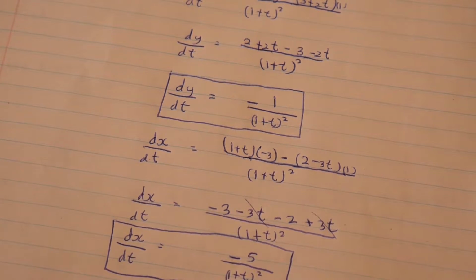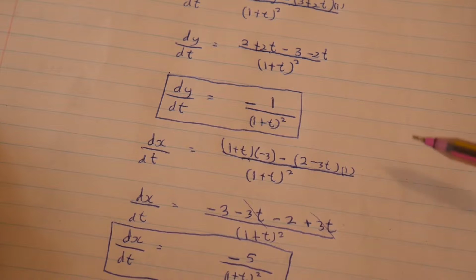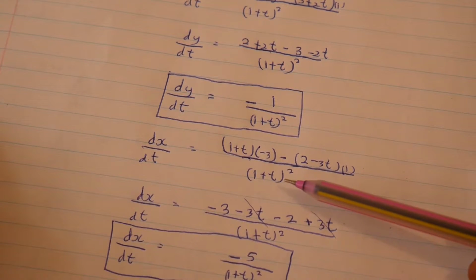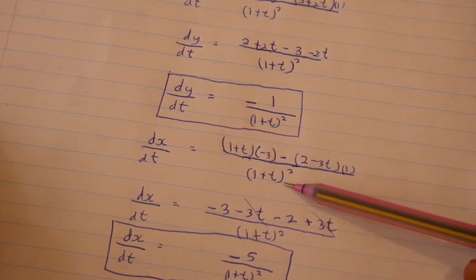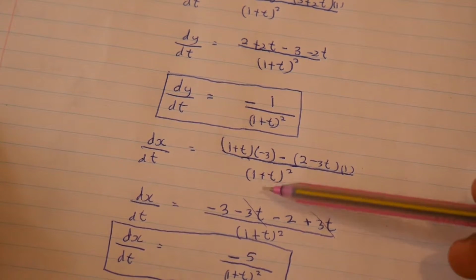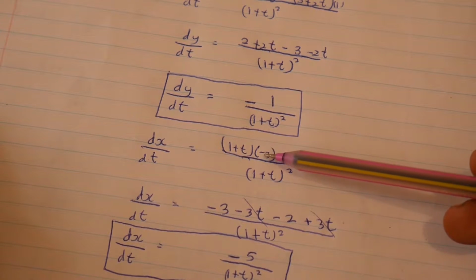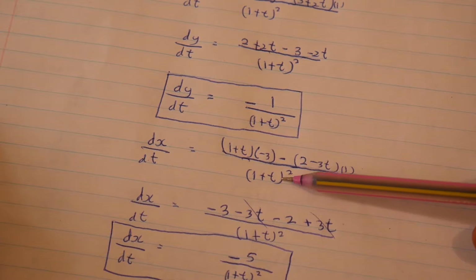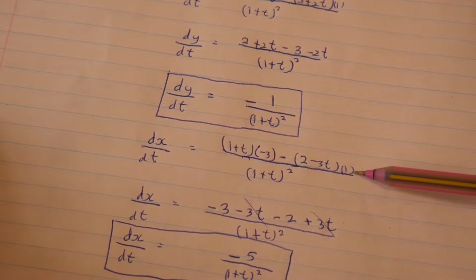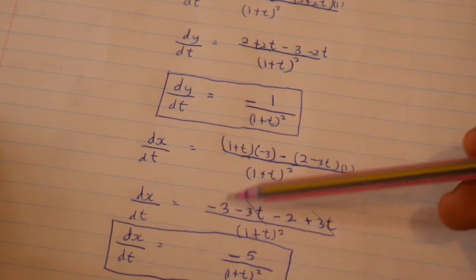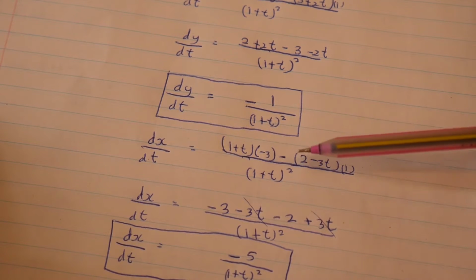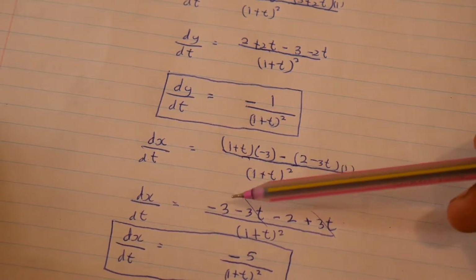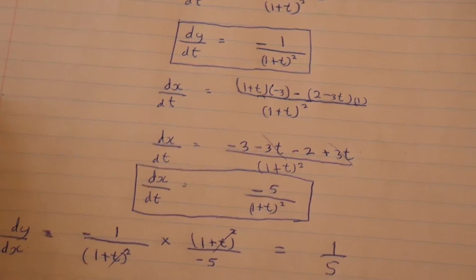dx/dt is found the same way. We had (2 minus 3t) over (1 plus t), so 1 plus t is squared. Right? Then we put a 1 plus t, we differentiate 2 minus 3t, we get negative 3, minus, we put a 2 minus 3t, we differentiate 1 plus t, once again we get 1. Then we do some neatening up: negative 3, negative 3t, minus 2, plus 3t, that and that goes out. We are just left with negative 5, and we have that there.